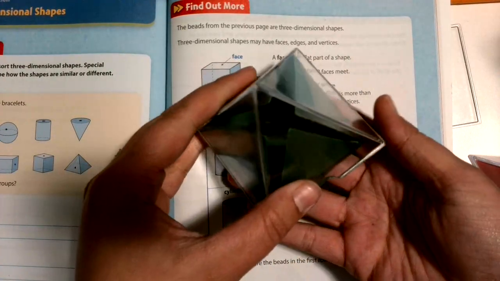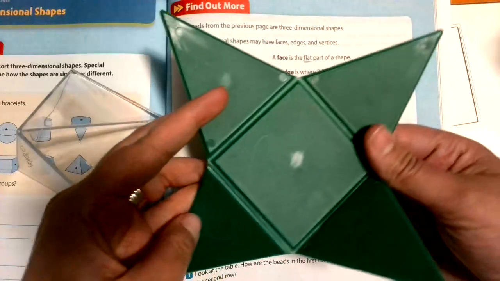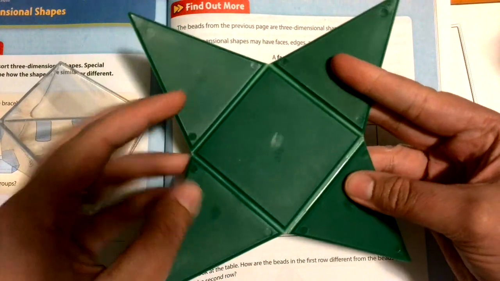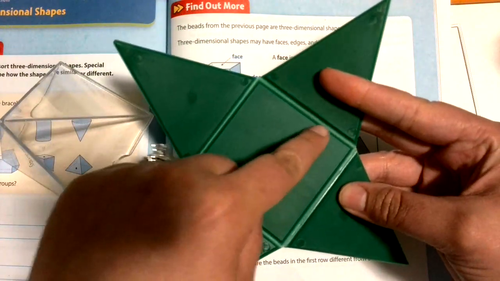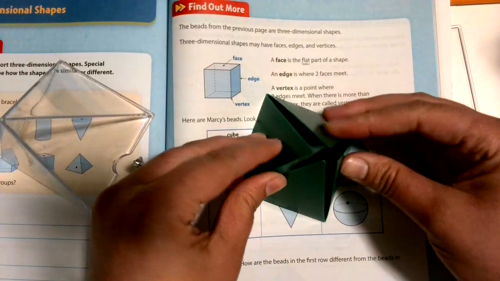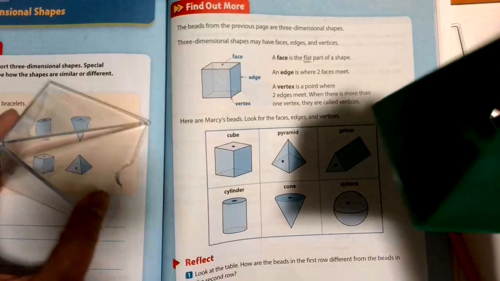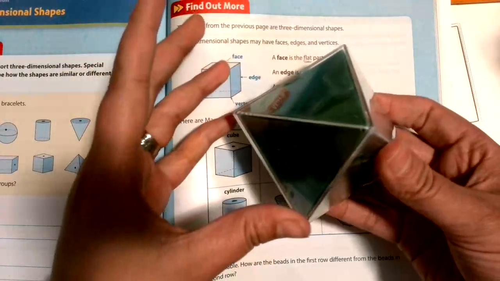So I'm going to actually take this apart so you can see what I mean. Okay, so that is a square pyramid because the base is a square. And when I say base, I mean the part or the face that it sits on, the bottom. So base, bottom. Okay, so that's that pyramid broken apart. And I just slide it back in.